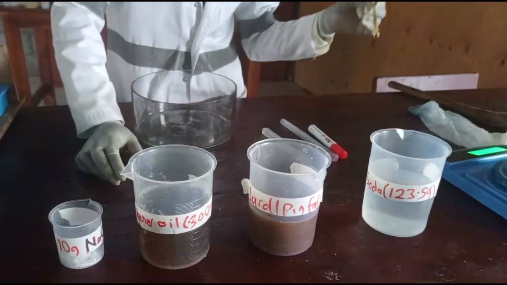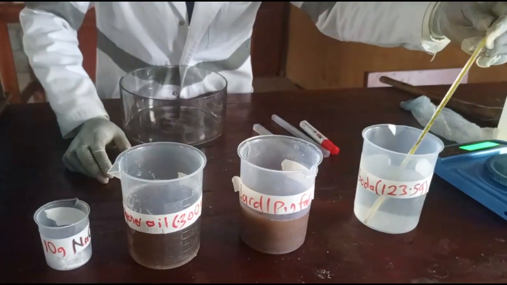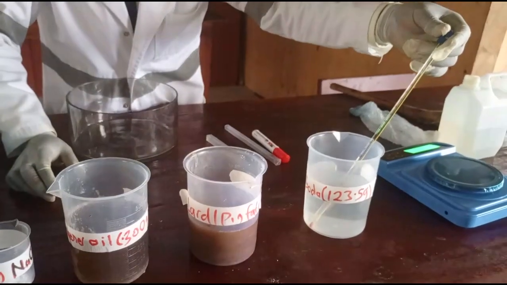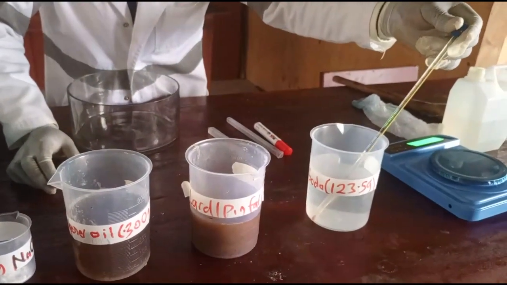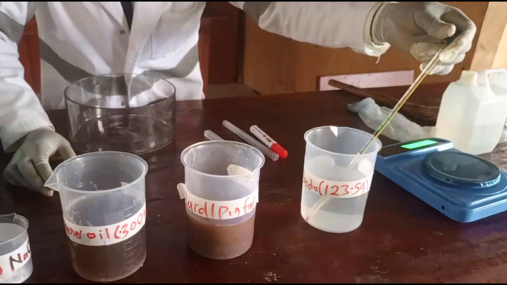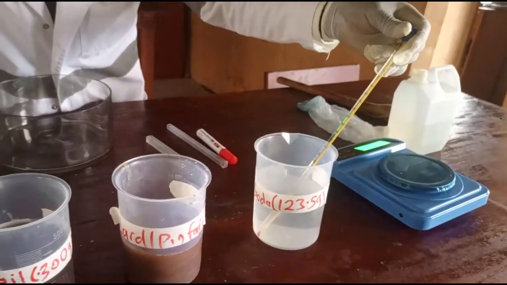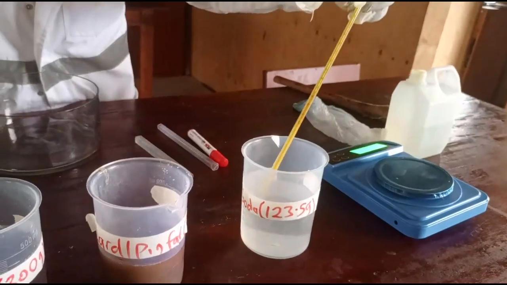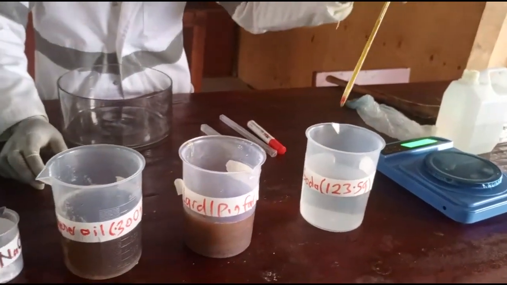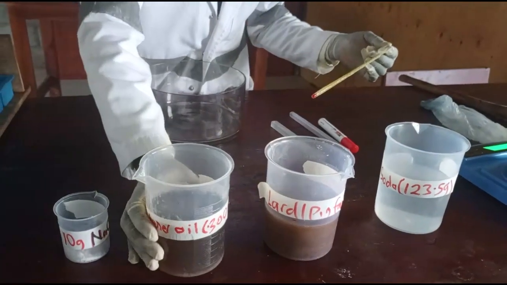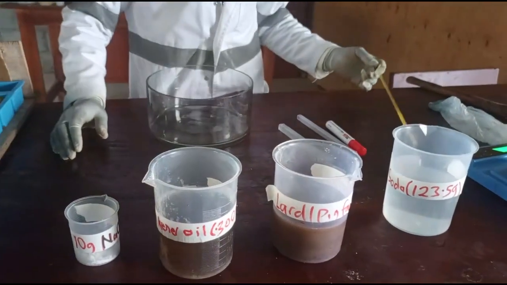We said before we use this caustic soda, we need to test the temperature. The favorable temperature is supposed to be 40 and below. We can see that our temperature is in the range. It is 26 degrees Celsius. Therefore, this is safe to be used. The oils are cool, so there is no need of testing them.